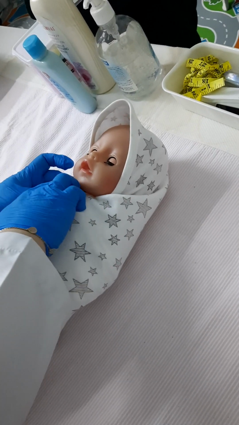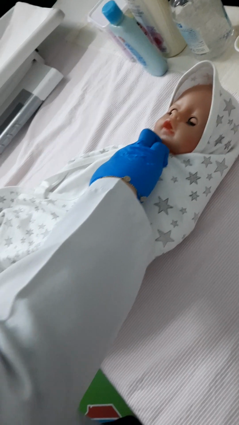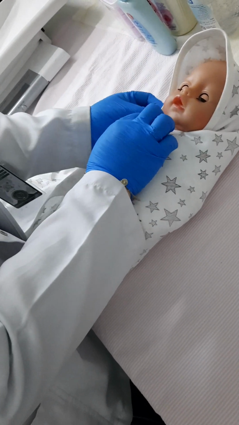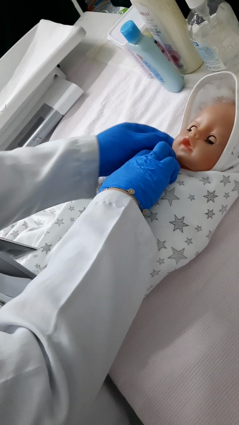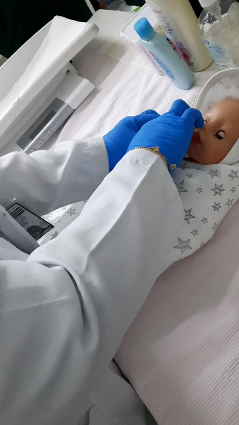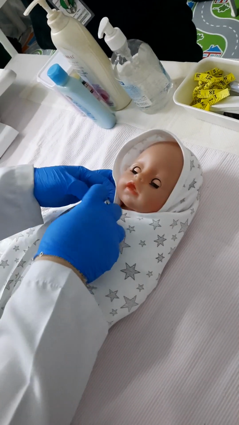Ganun pala yung ano. Okay? Kasi there are some infants that do not have cup. Make sure that you swaddle them not too tight and not too loose. Siyempre, kailangan bigyan nyo rin sila ng area or space to galaw-galaw.